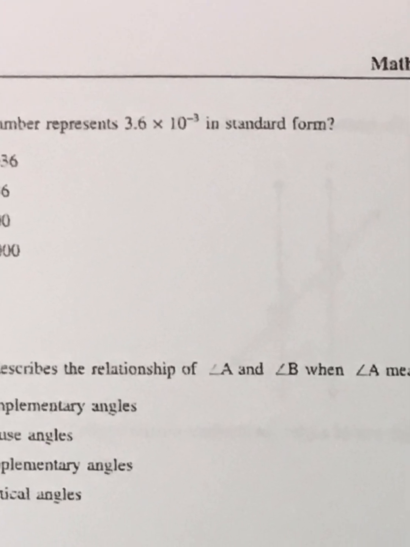What form is this in right now? Scientific notation. Okay? If I have a negative exponent like I do here, am I going to end up with a big number or a small number? Small. So which ones can I get rid of? C, D. C and D. Okay?